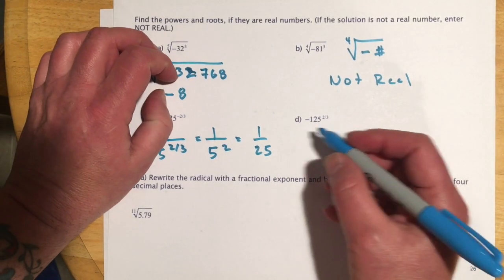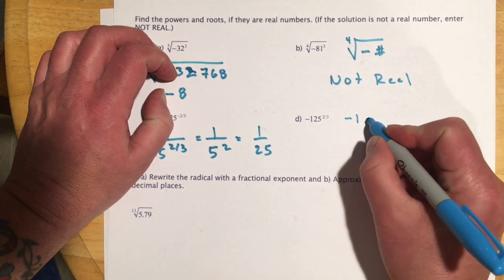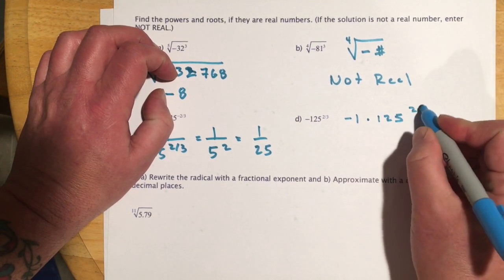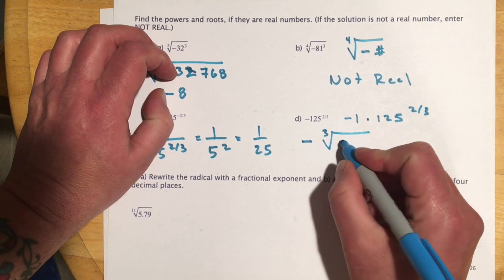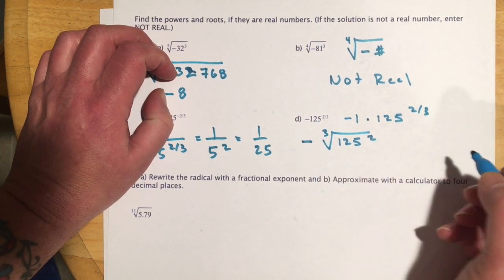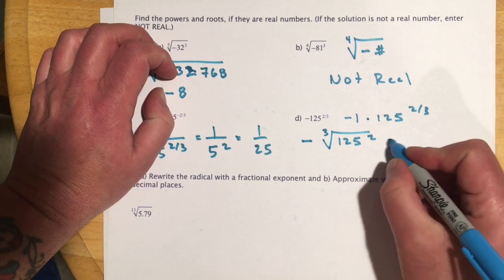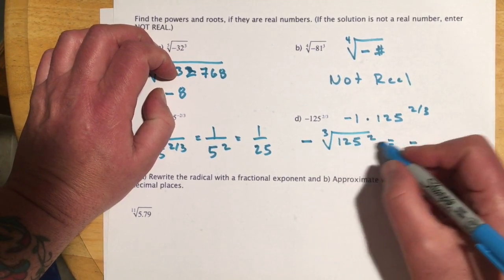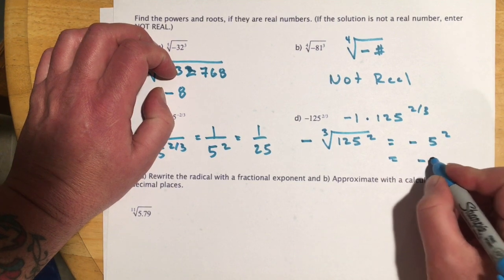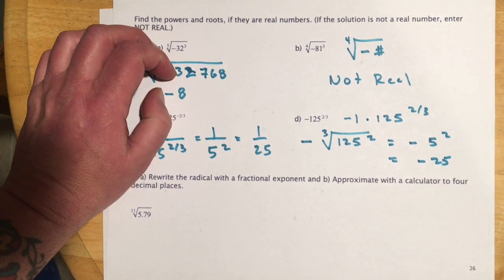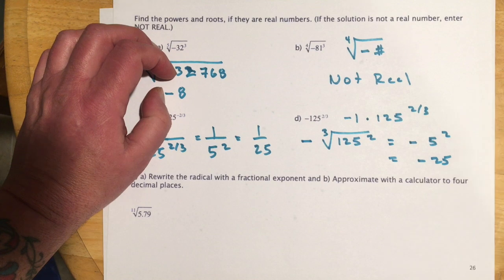And this next one, so this would be like a negative 1 times 125 to the 2/3. So that's like negative times the cube root of 125 squared. So for me, I'd probably think cube root of 125 makes 5, squared, and then that's going to be negative 25. But again, we could type it straight in here, and it would tell us that.